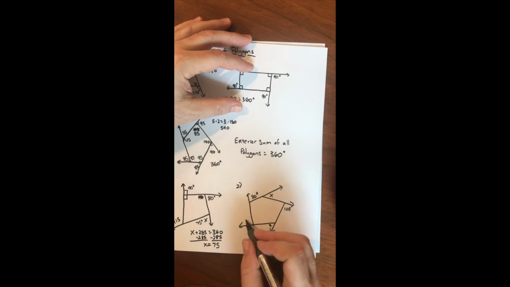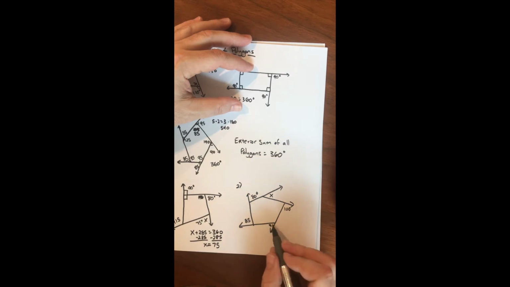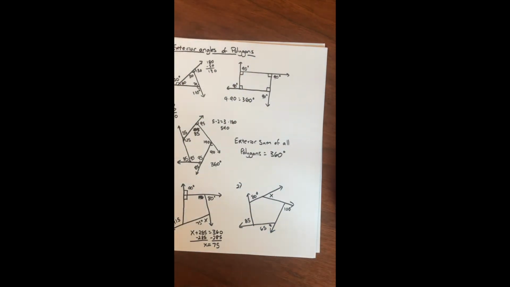This guy's 85. And this guy right here looks like about a 65. Okay. Same exact problem. Pause the video now, solve for the missing angle, and I'll get right back to you.